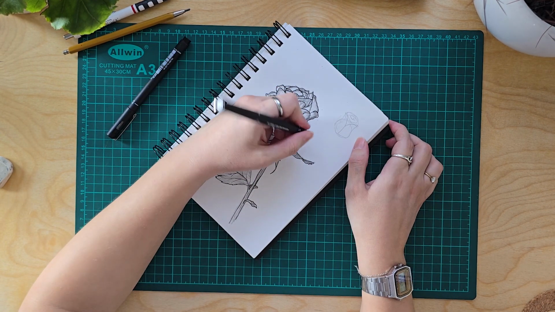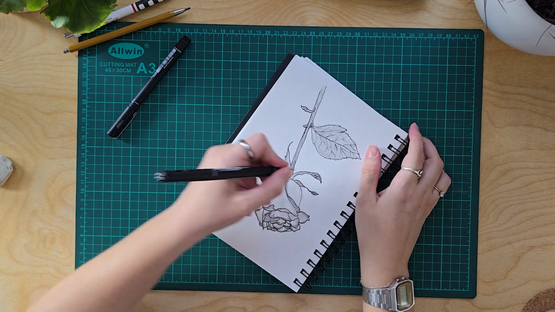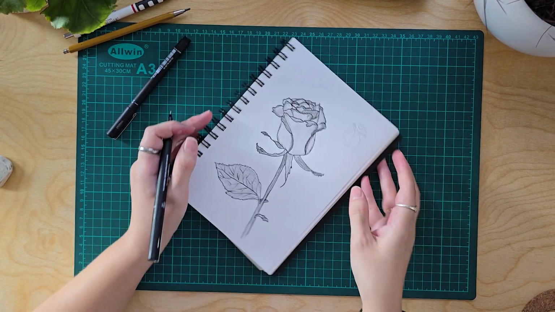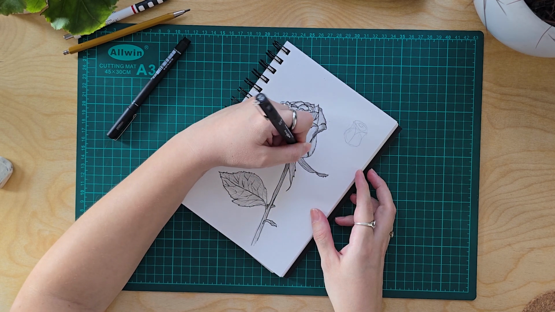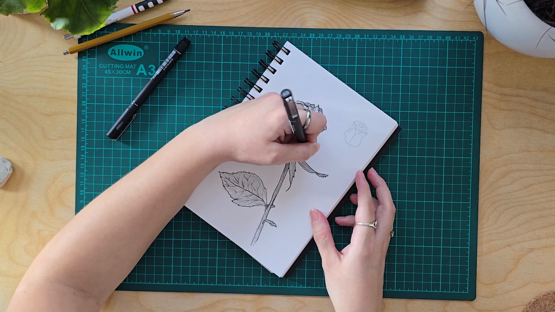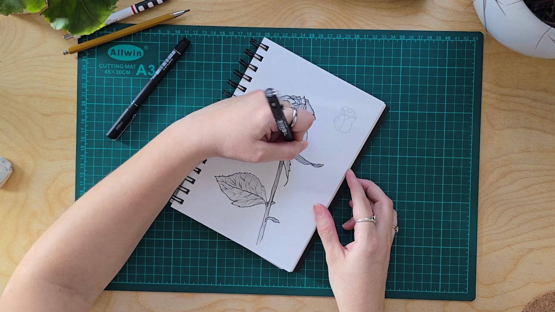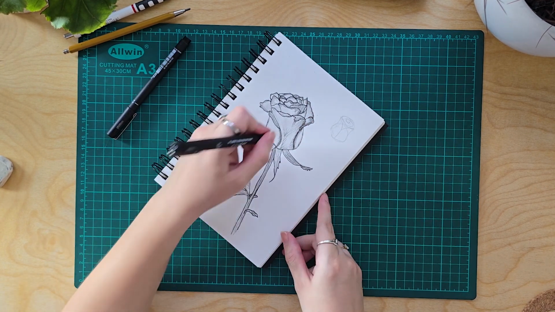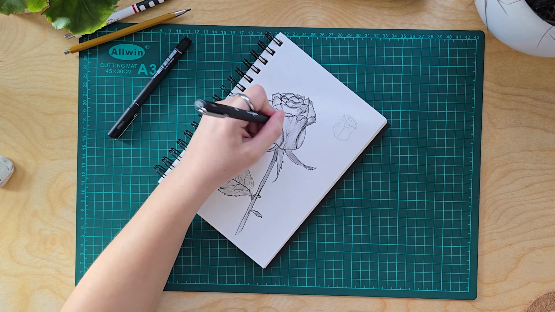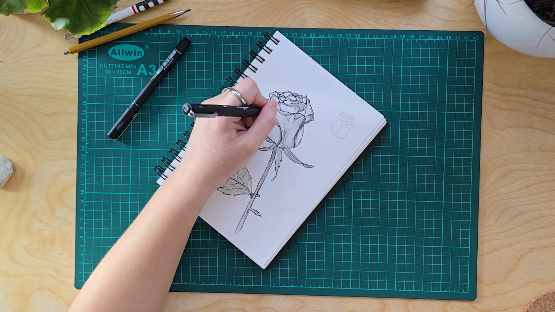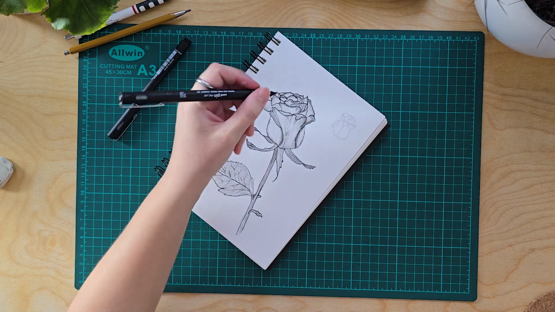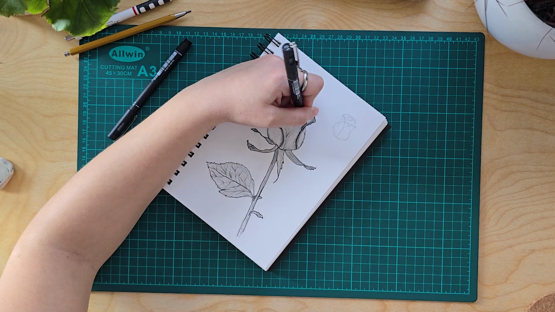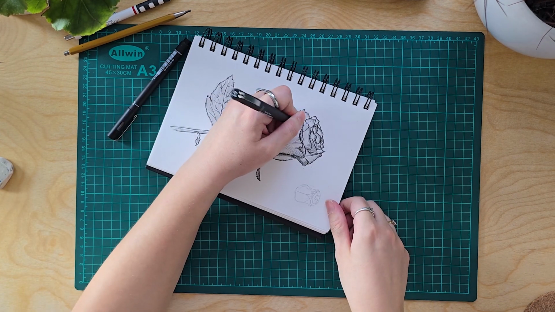Here, I'm starting to outline a bit more of those first two petals that I'm seeing at the very base of the flower. They're on the left and the right side, and I'm trying to add some of the shading into the center of that middle petal at the very base of the flower. And here, I'm going very loosely with a 0.1 fine liner to define those shapes and the shadings that I'm finding in the photo reference.